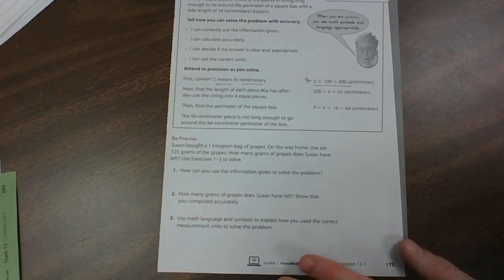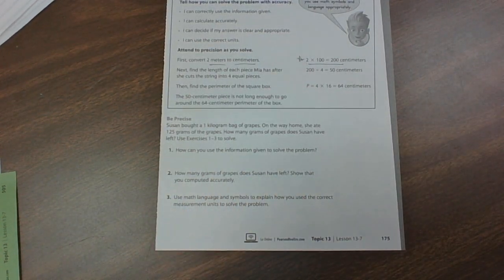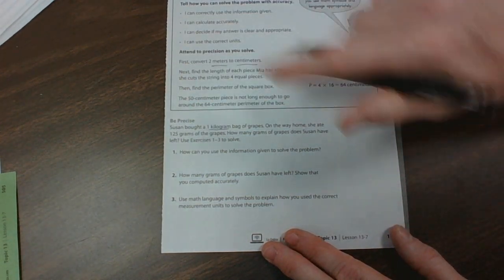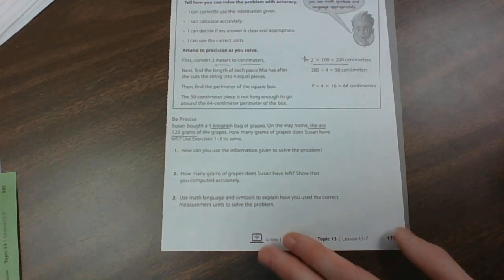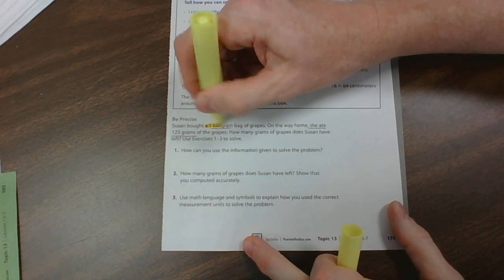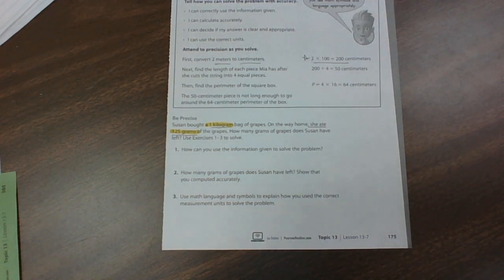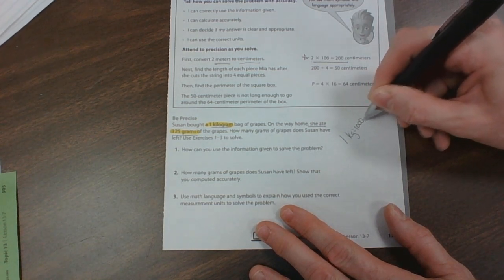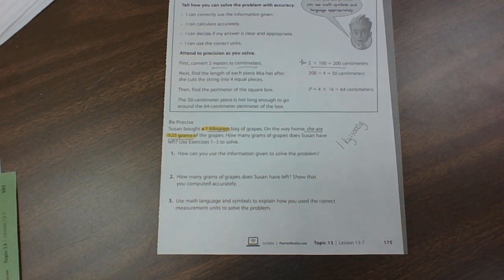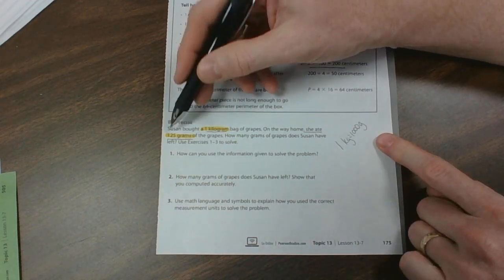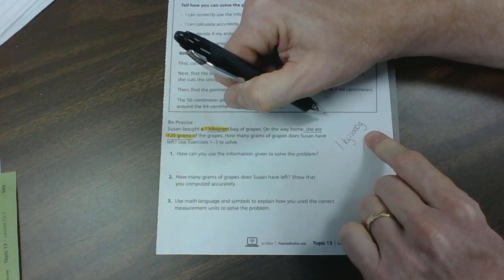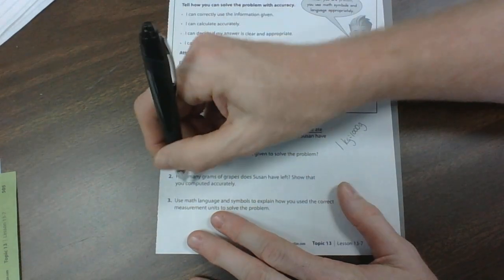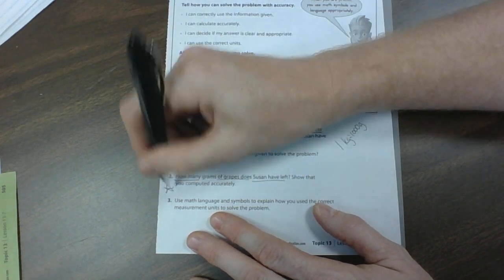Here's your first homework assignment. Okay, again, all these answers here, just show me the math and get me your answer. Susan bought a 1 kilogram bag of grapes. On the way home, she ate 125 grams. Couple things here. Kilograms, grams. Okay, you noticed something already? Okay, so you need to know that 1 kilogram equals 1,000 grams. Where is that? Go back in your colored pages and find it. So turn this kilogram into grams. Then, out of that 1,000 grams of grapes you had bought, you ate 125 of them. How many grams do you have left? I want to see your answer there.